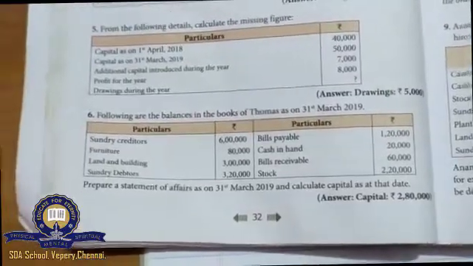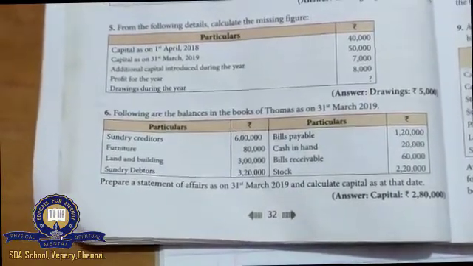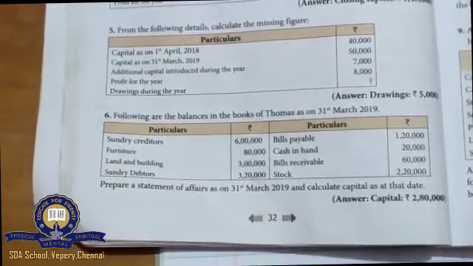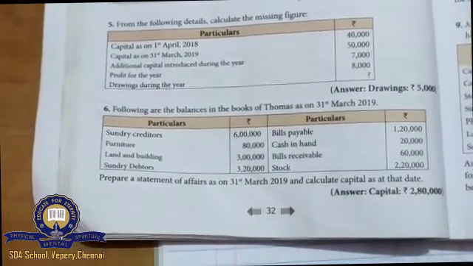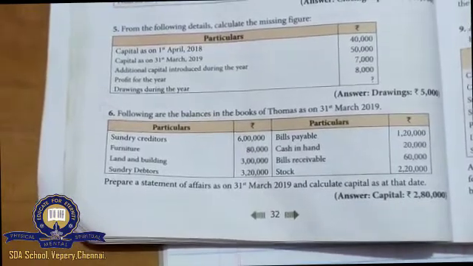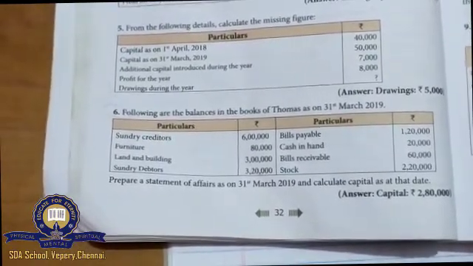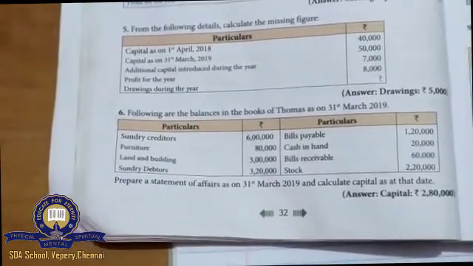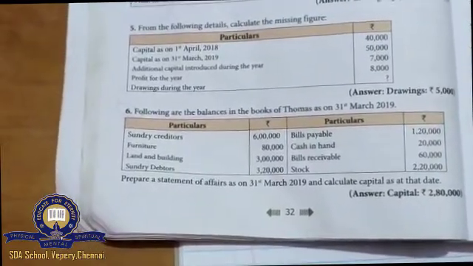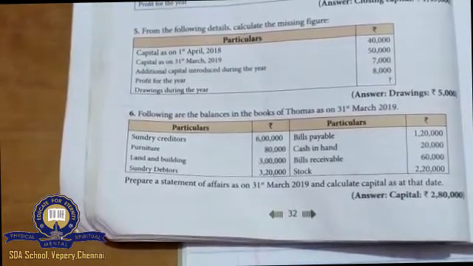Shall we do the exercise sum? Fifth one, page number 32. From the following details, calculate the missing figure. Capital as on 1st April 2018, 40,000. Capital as on 31st March 2019, 50,000. Additional capital introduced during the year, 7,000. Profit for the year, 8,000. So drawing during the year we are going to find out.